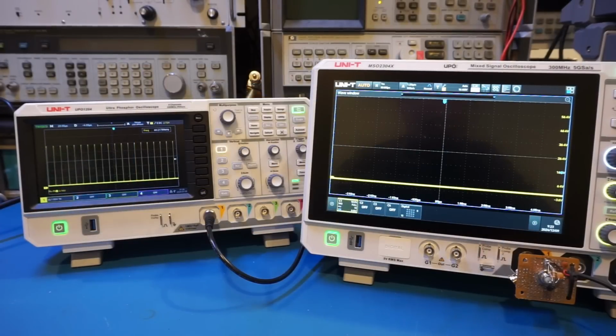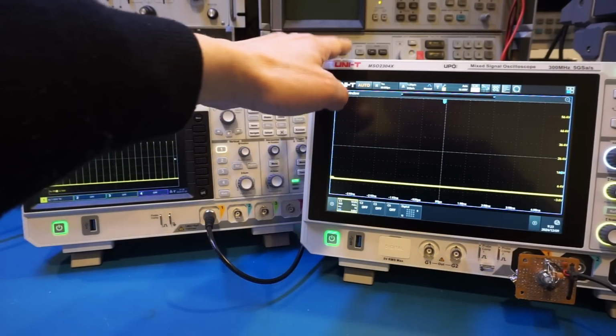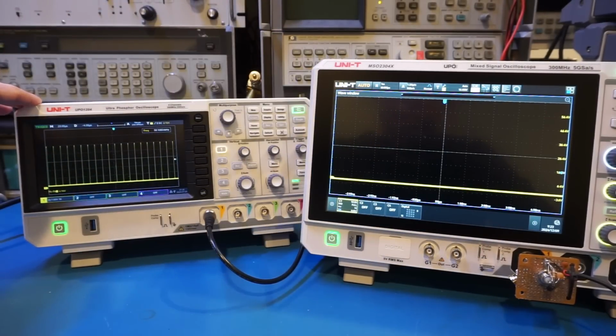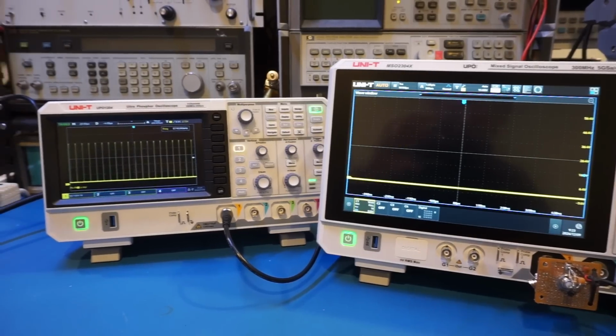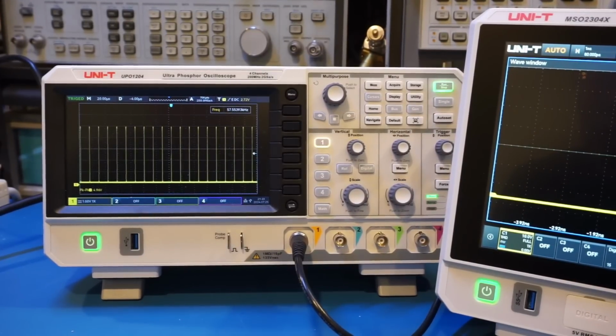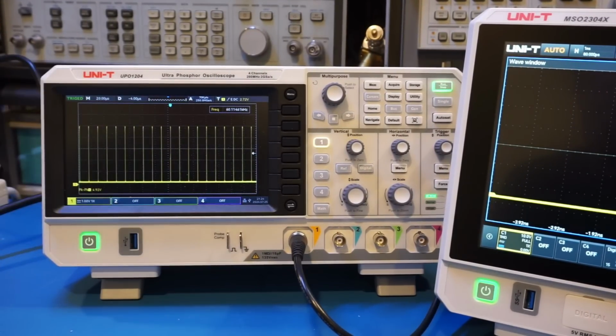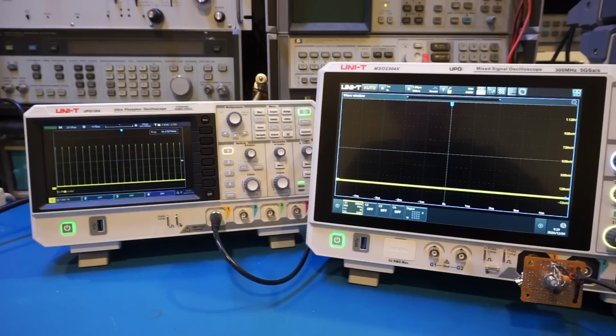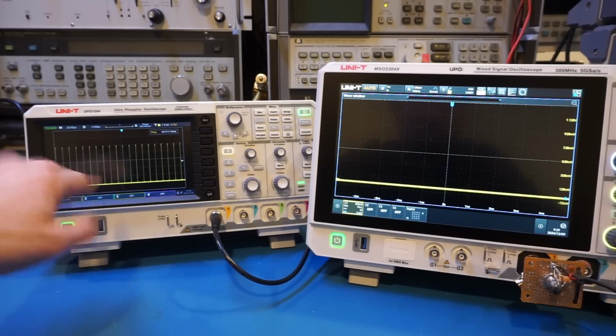Now I have connected the auxiliary output from the MSO2304X to the UPO1204. And what is showing on the screen here, you can see that's the trigger waveform. Let me zoom in a little bit. Currently you can see the frequency measured is right around 60 kHz. And of course right now the horizontal is set at 1 nanoseconds per division. So let me change the horizontal on this MSO2304X and see what impact it has on the triggering rate.